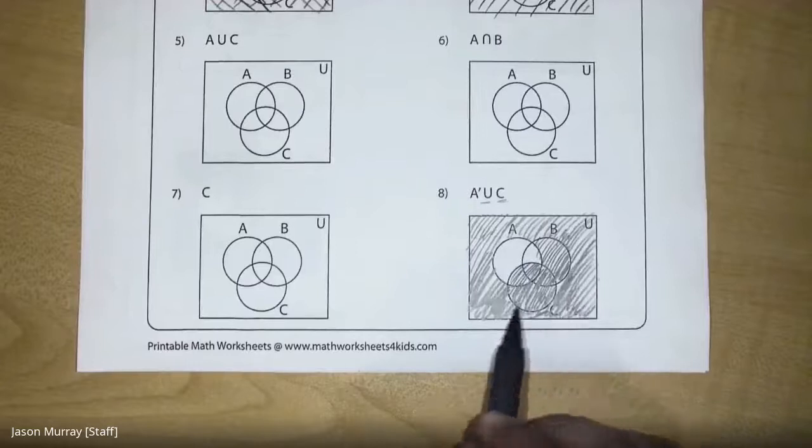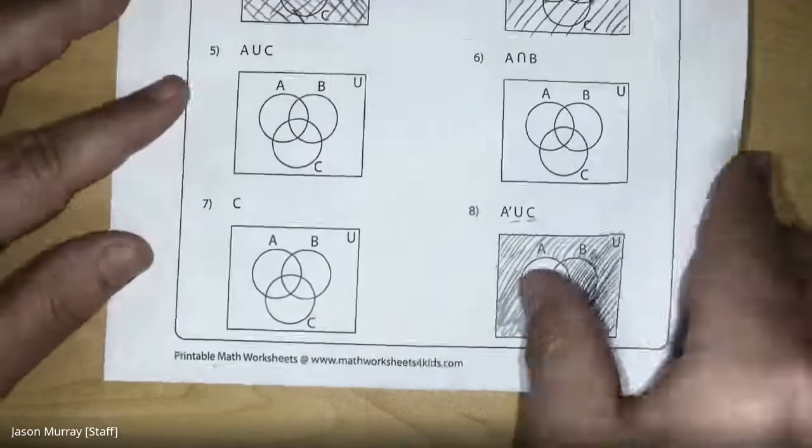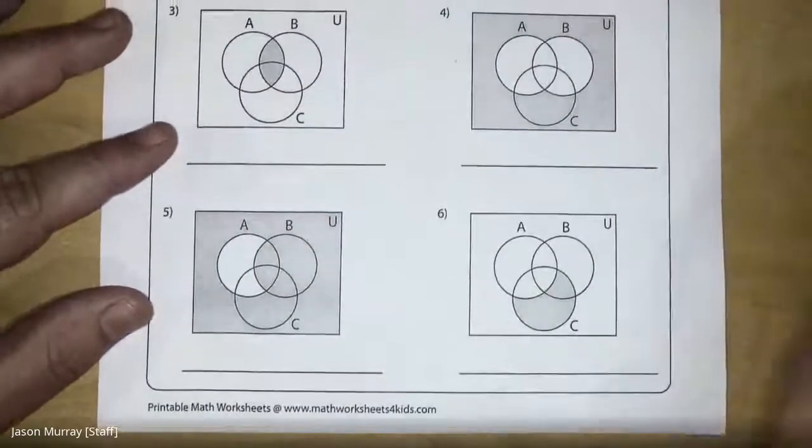So does this get shaded? No. Does this? No. Is this? Yes. Yeah, because that's outside of A. So that's still part of the union of A complement and C. Good. That's it. So we just leave this little half moon, crescent moon, unshaded, but everything else gets shaded, right, for this one. Good. Excellent work. Well done.